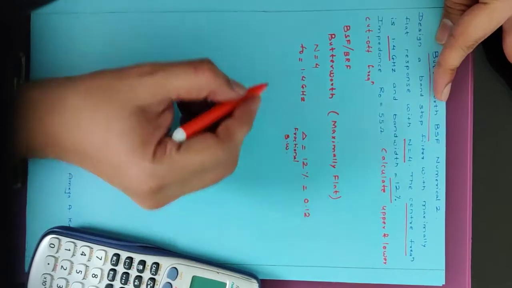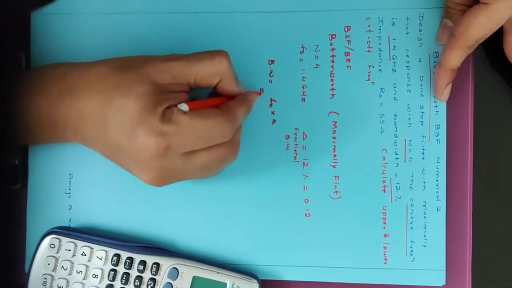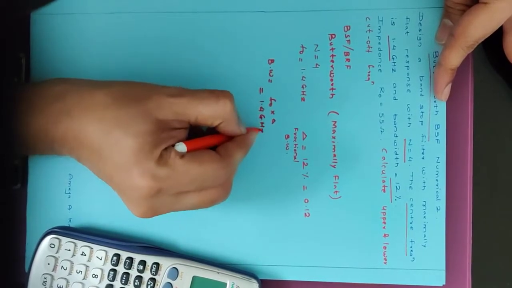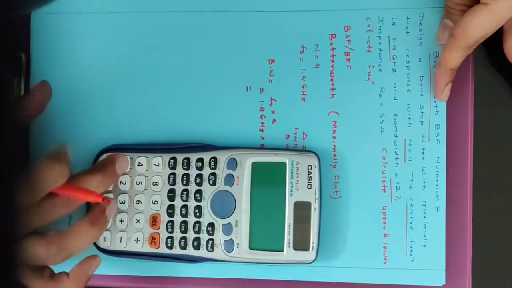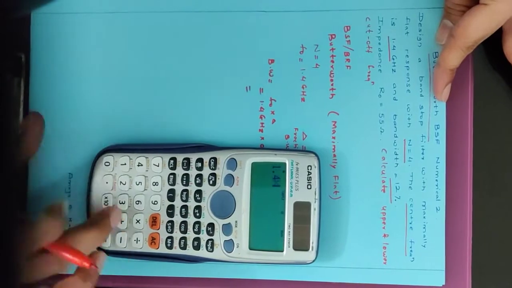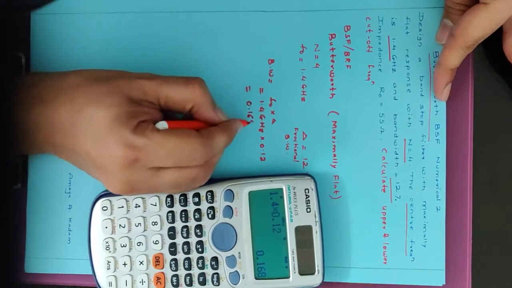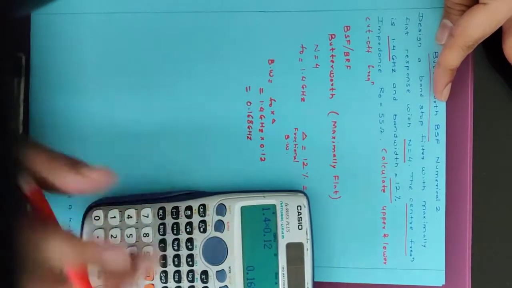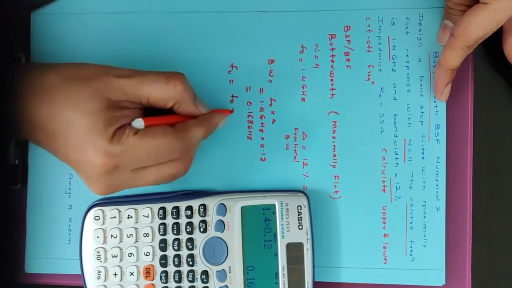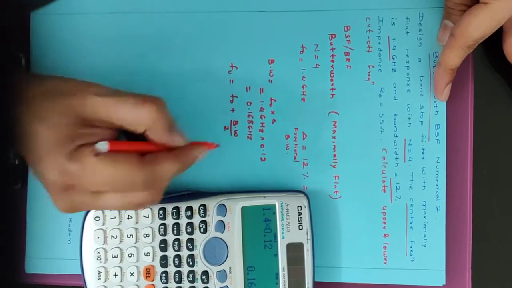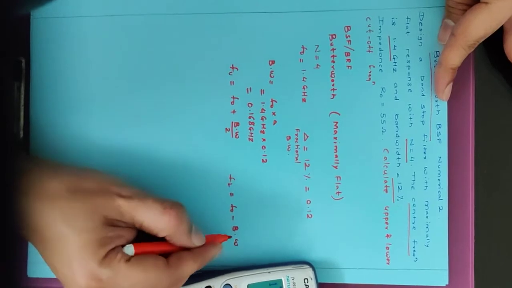So we'll calculate actual bandwidth as f naught into delta. So that is 1.4 GHz into 0.12. So that turns out to be 0.168 gigahertz. So I can calculate fu, that is upper cutoff frequency, as f naught plus bandwidth by 2, and fl as f naught minus bandwidth by 2.